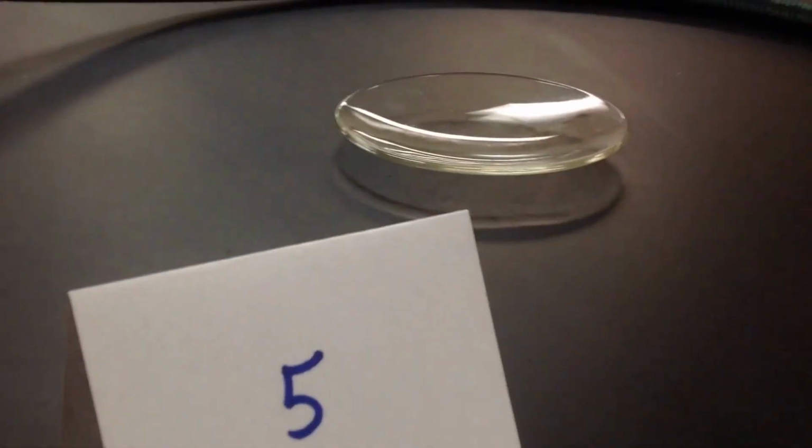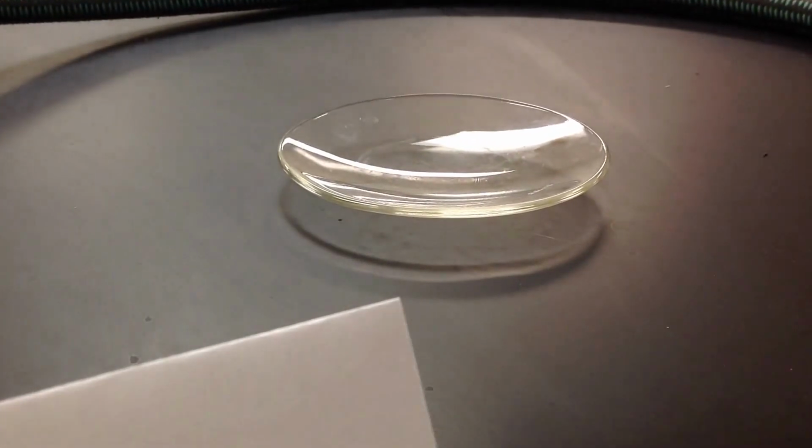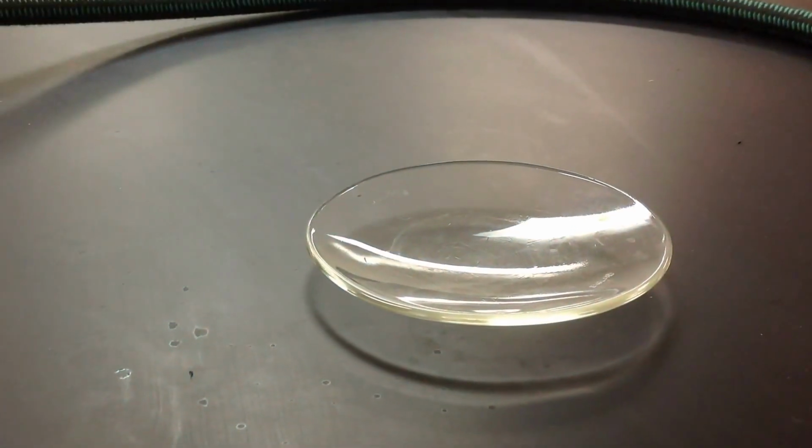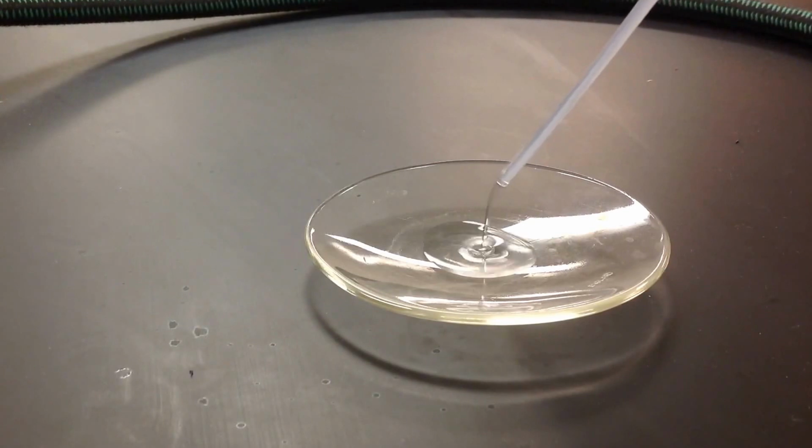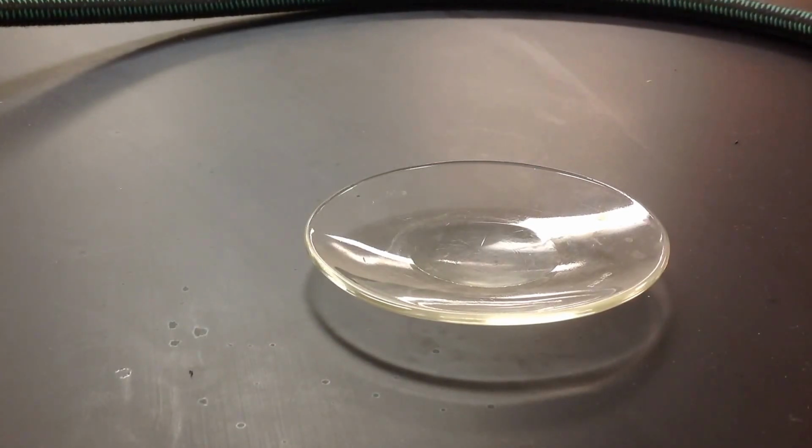And last but not least is station 5. As we go over here to station 5, I have just a wooden splint, and I have my Bunsen burner. What we're going to do is turn the Bunsen burner on, and this is just going to provide a flame for us. And then I'm going to take a couple drops of rubbing alcohol. Now this is really strong rubbing alcohol. I'm going to light my wood splint on fire.